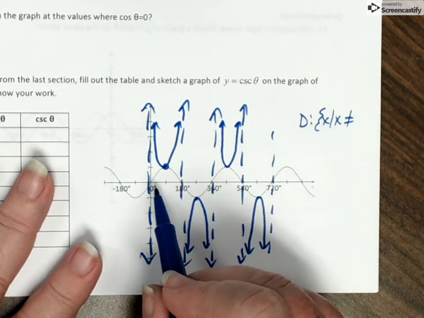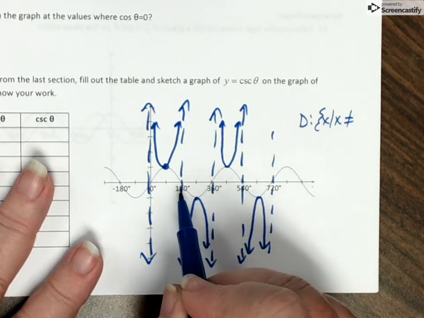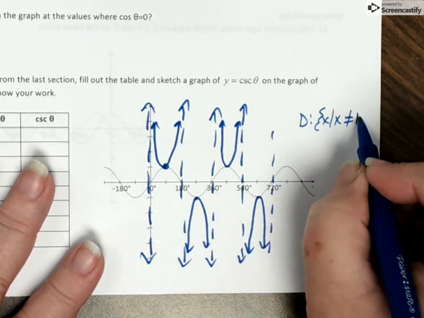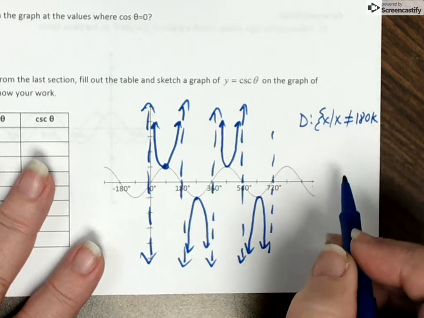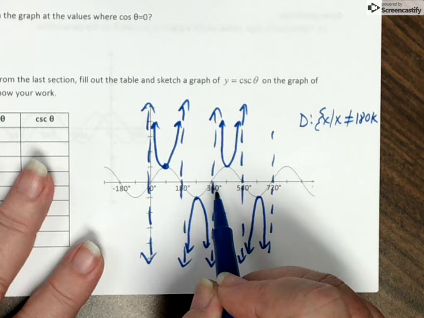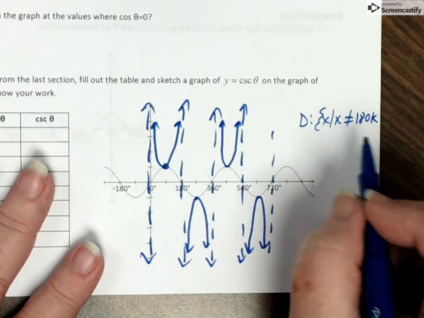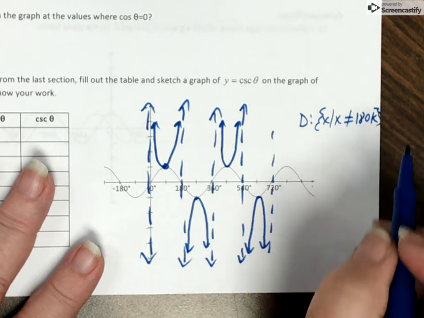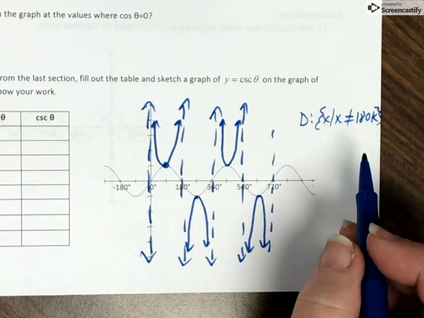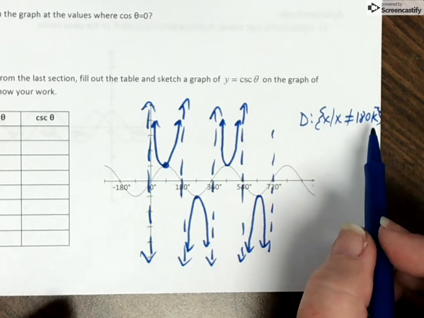Wait a minute though, what are those all multiples of? Those are multiples of 180, so we're going to say it's not equal to 180k. But in this case, 180 times 1, 180 times 2, 180 times 3, in other words, they're all allowed. So k is just any integer. It doesn't have to be an odd integer, it's just any integer whatsoever, positive or negative.